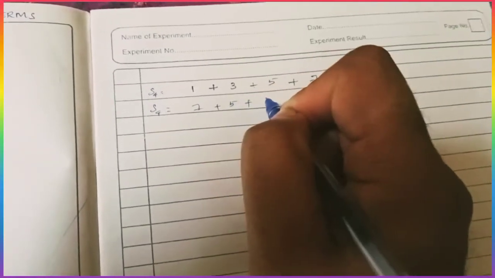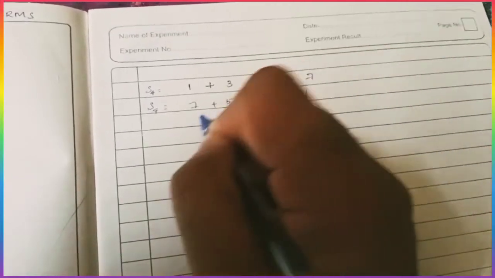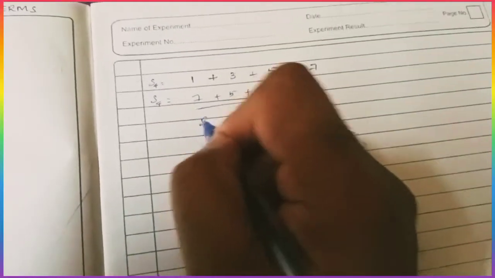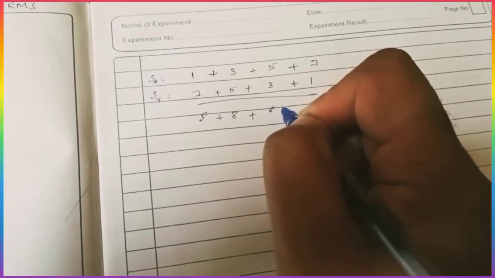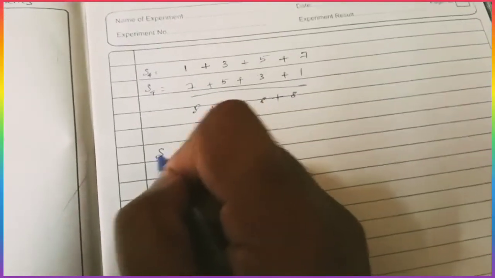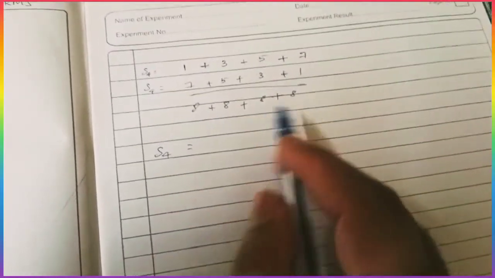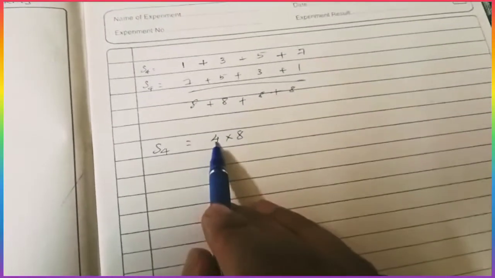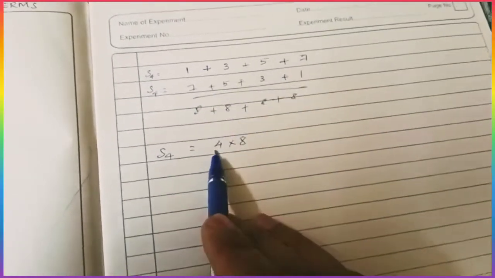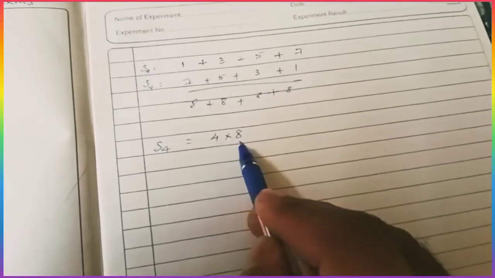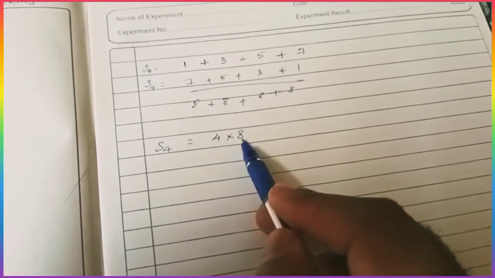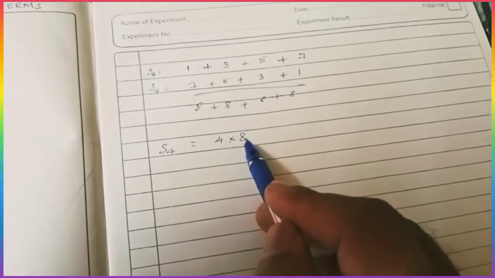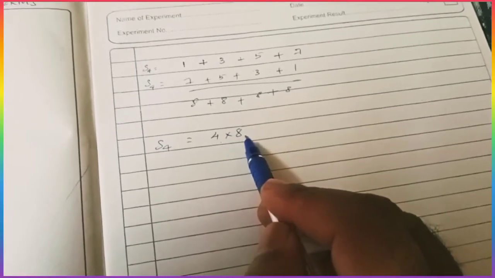So once again, if we reverse it, 7 plus 5 plus 3 plus 1, plus 8 plus 8. S4 is equal to 8 repeated how many times? 4 times. 4 into 8. See here, there are 4 terms. Okay, 4 is there, but it is not n plus 1. If it had been 5, you would have said that it is of n plus 1 form.